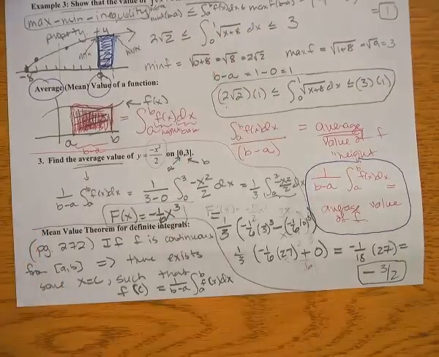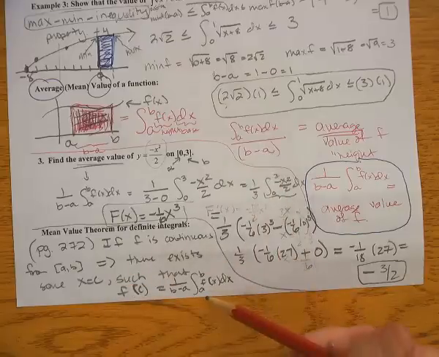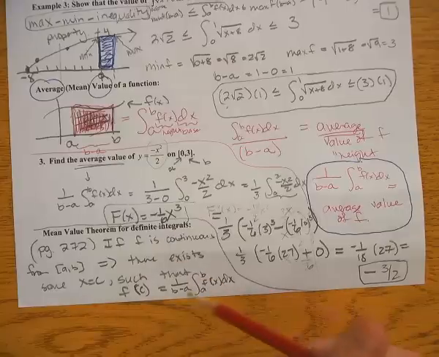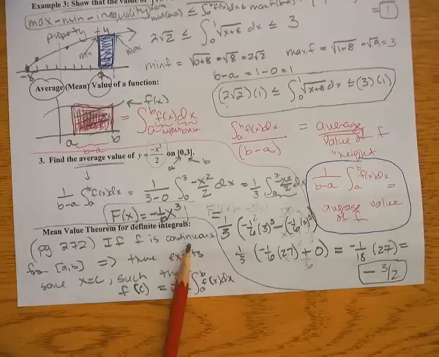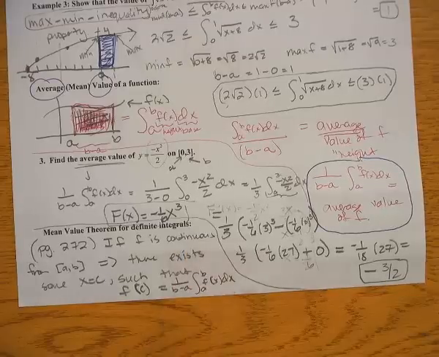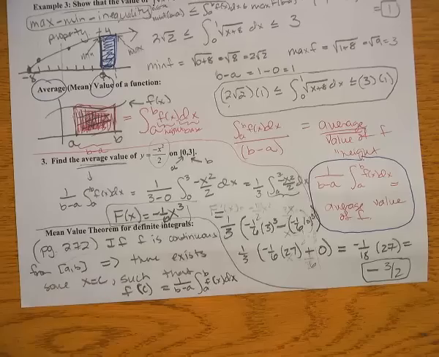It's exactly like the mean value theorem for derivatives, which says that there is some c where the derivative and the slope of the secant line are the same. The slope of the tangent equals the slope of the secant. Instantaneous equals the average. This is similar, except it's not the derivatives, it's the actual function itself. The function at some point will equal its average value if it's continuous. That's all that this is saying. And I will show a picture of this in class. I'll explain this a little bit more in class. It's also on page 272 of your book.